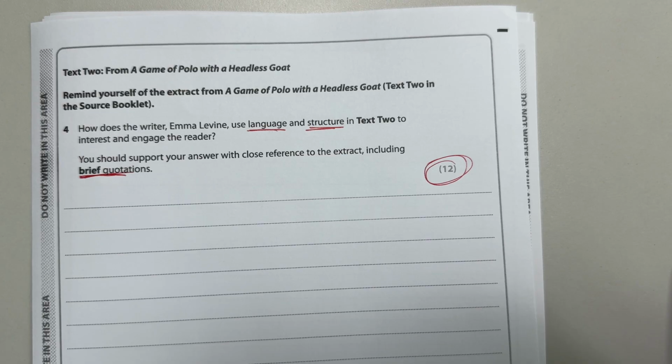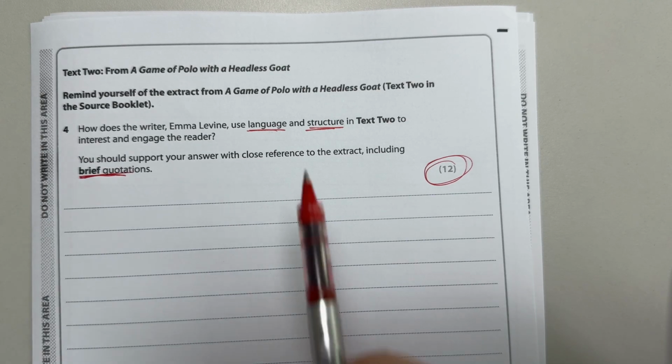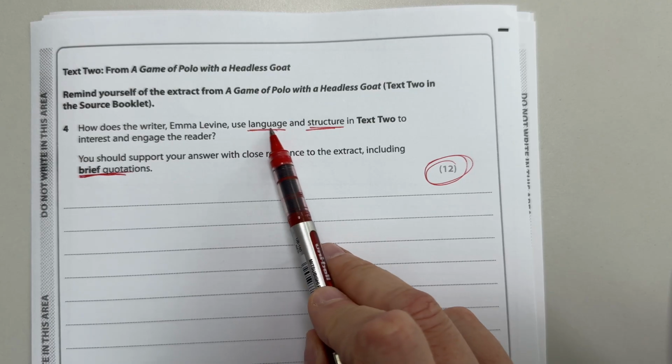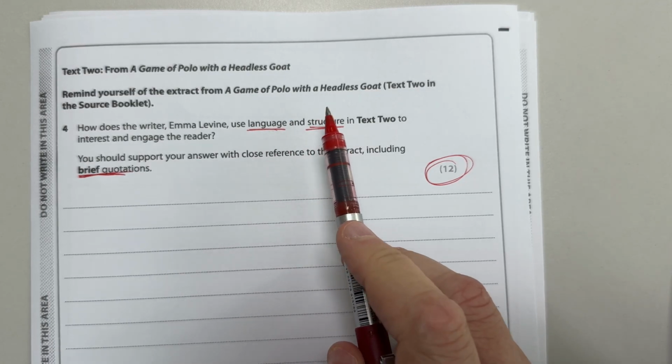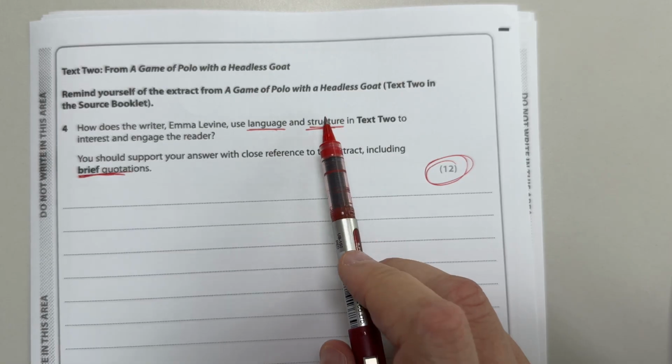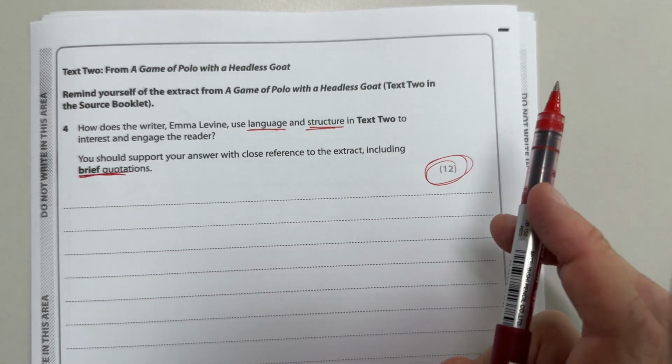But this is where you would be talking about, for language, things like similes, metaphors, pathetic fallacy, any ambiguity, imagery, oxymorons, juxtaposition, all those kinds of things for any language features. Structure, you are talking about how the piece was put together. How does it begin? How does it develop? How are we left at the end?